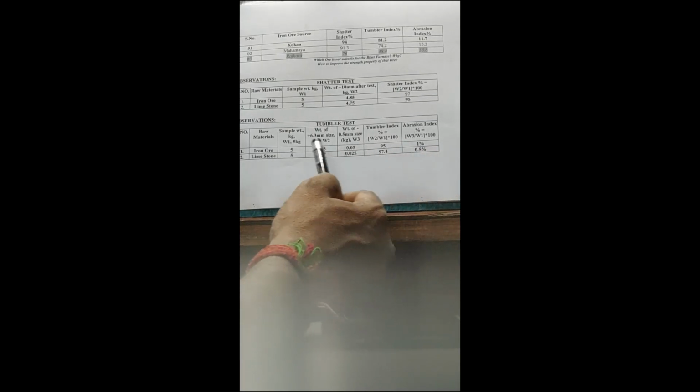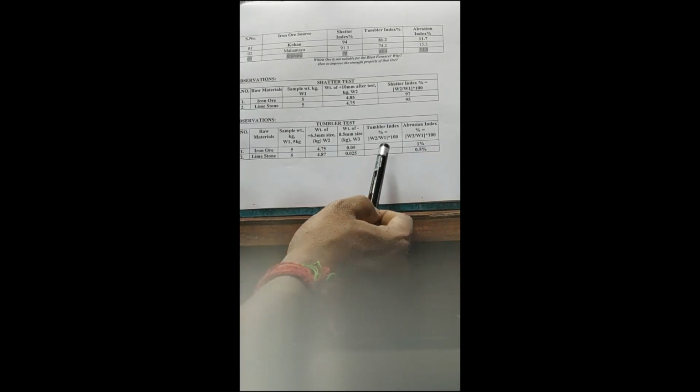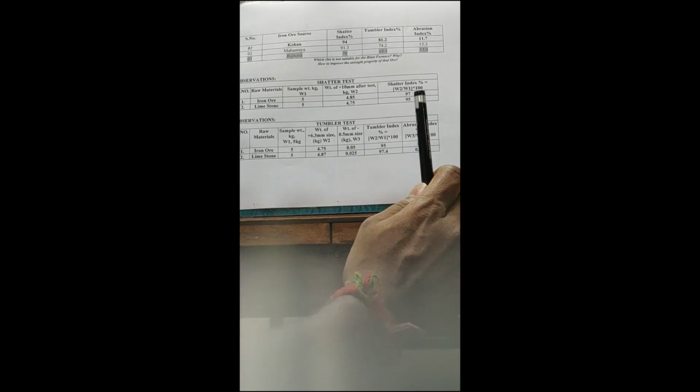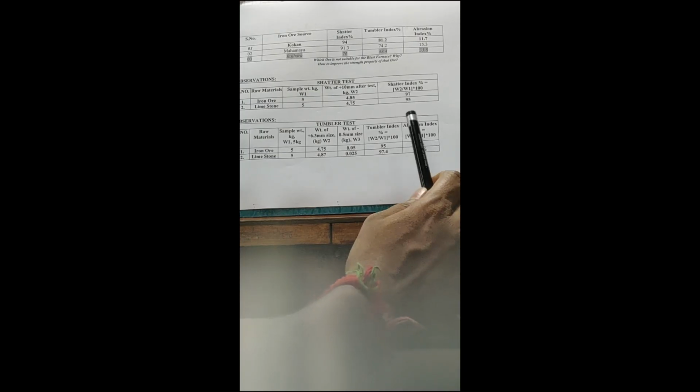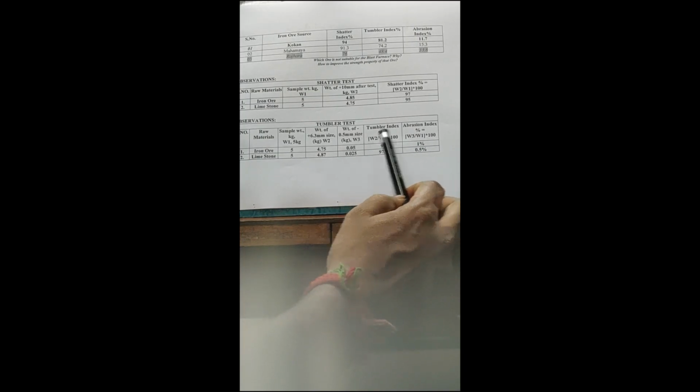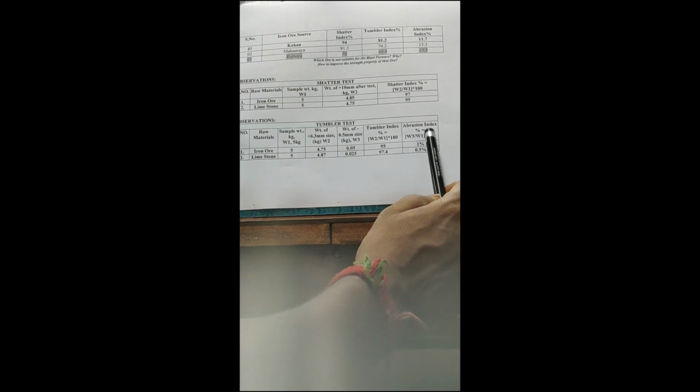So the tumbler index is W2 by W1 into 100. We got 95 for iron ore and 97.4 for limestone. And for the abrasion index, similarly, for the 0.5 screen we take W3 by W1 into 100. That is 1% for iron ore, and for limestone we got 0.5%.